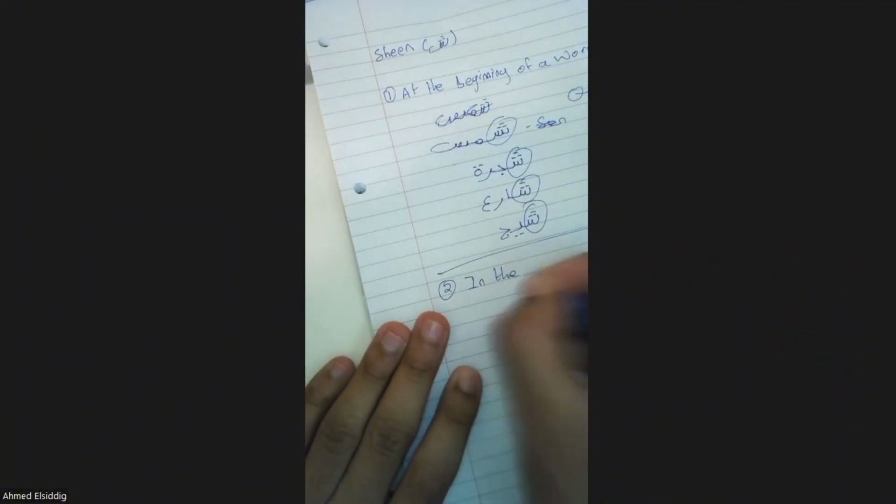After that, we're going in the middle of the word. In the middle of the word, we can say Asha. You say mashrab. Mashrab. You say bishara. Bishara. Right? Okay, we can say bishara.